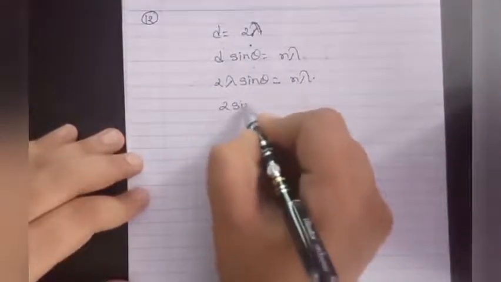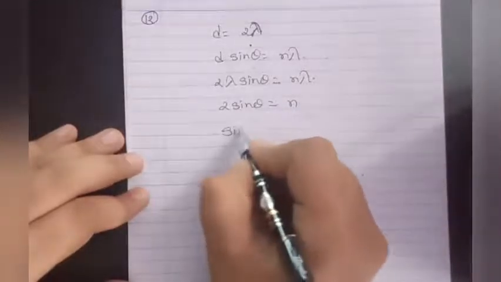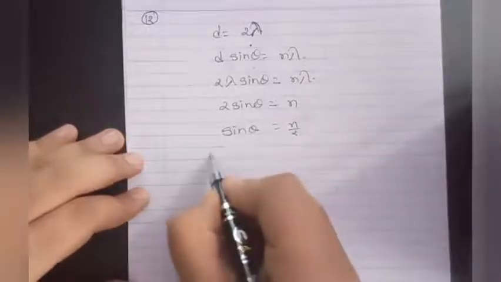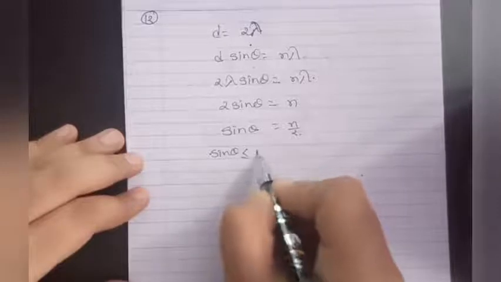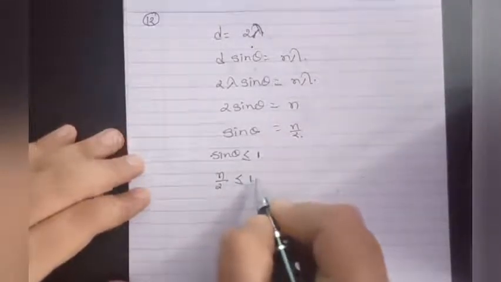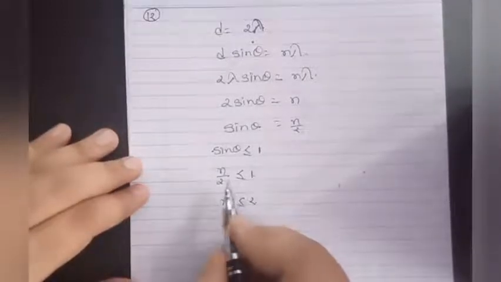So 2 lambda sin theta is equal to n lambda. So sin theta will be equal to n by 2. We know that sin theta is less than or equal to 1, so n by 2 will be less than or equal to 1. So n is less than or equal to 2.